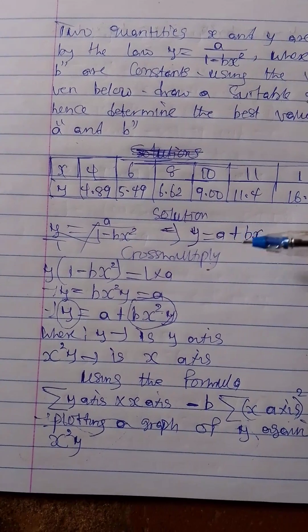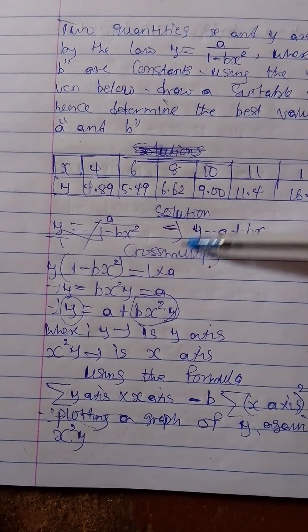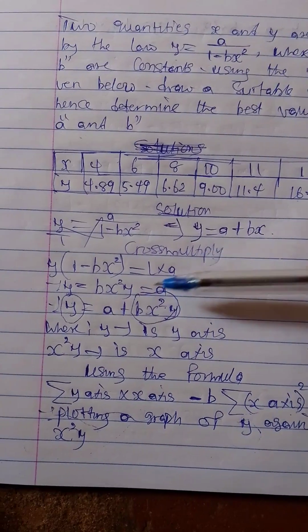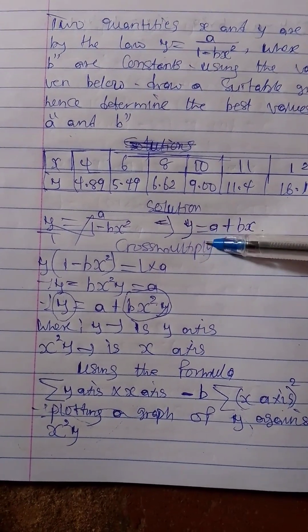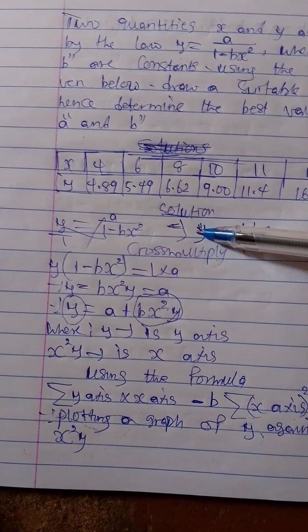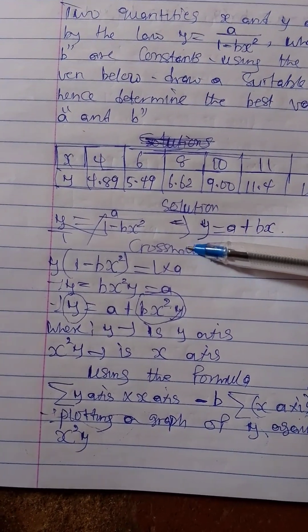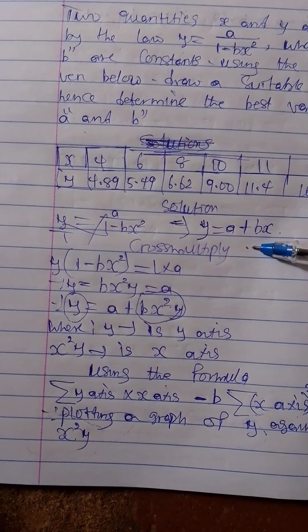It's a must. X axis must contain a constant. Always know that y axis can contain x axis together, and also y axis can stand alone, where the constant will only be on its own. You understand? So always know that y must stand alone or contain x, and also know that x must contain a constant. It's a must.